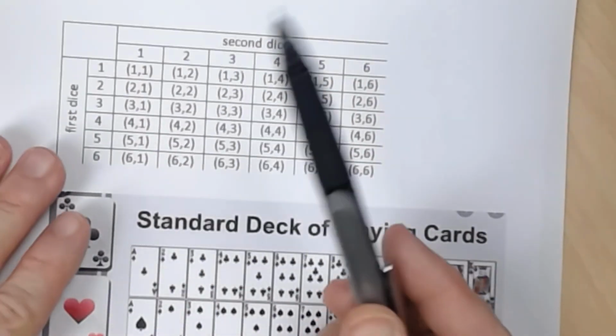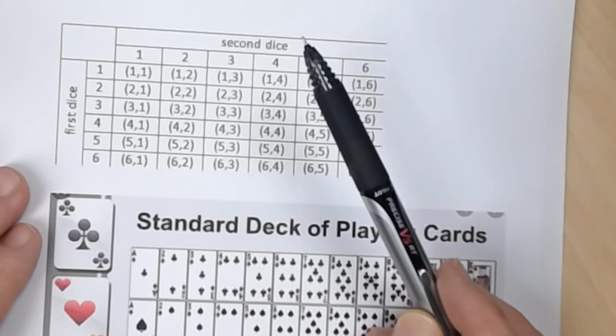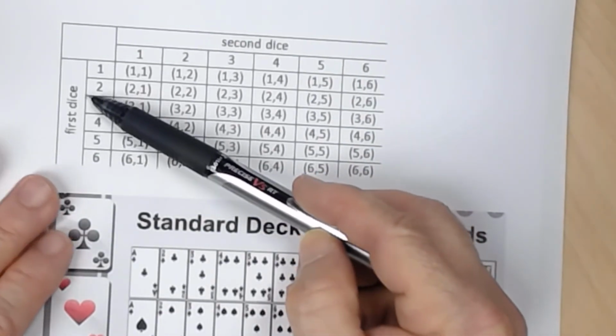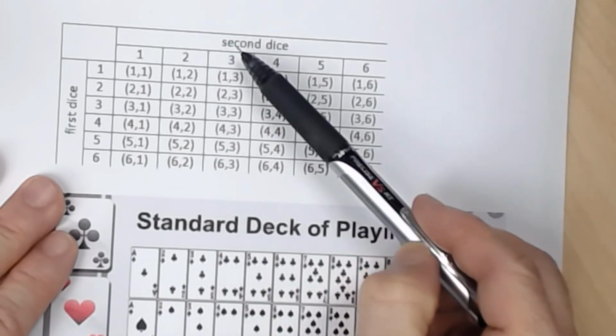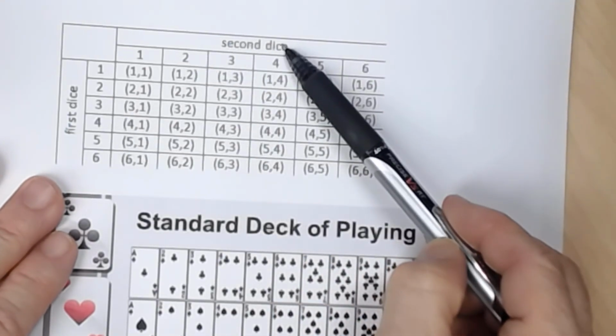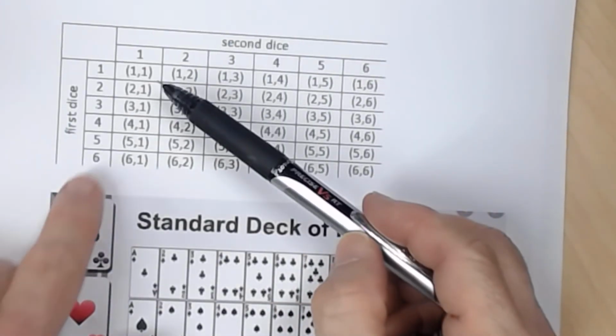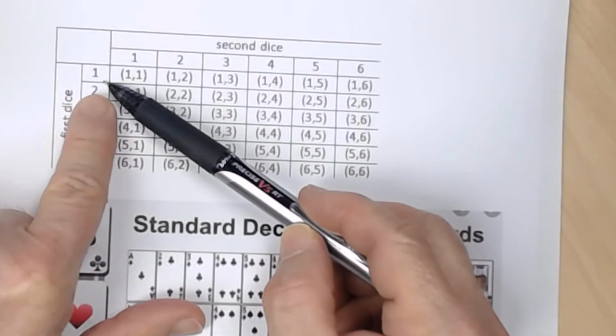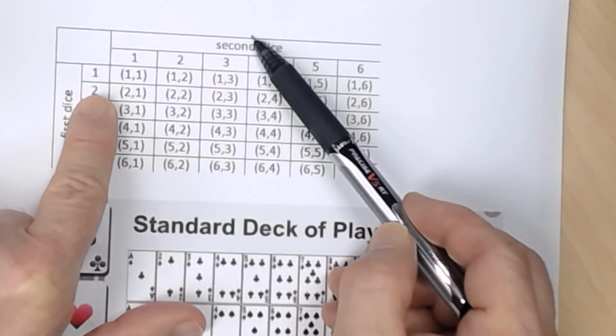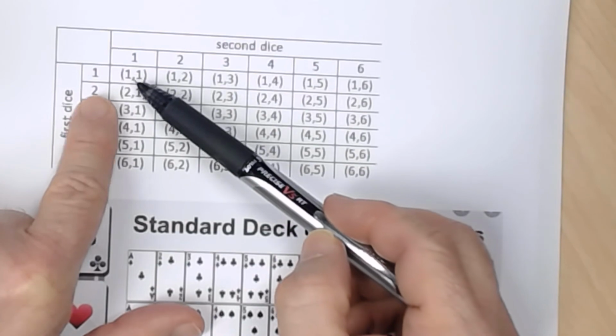All right. So the way we're going to do this, though, is this. This would be my first die, and this would be the second. Okay? And so when I roll the first die and I get a 1, I can roll the second die and get a 1 too, right? So you see 1, 1.